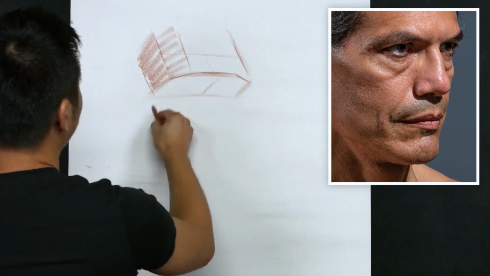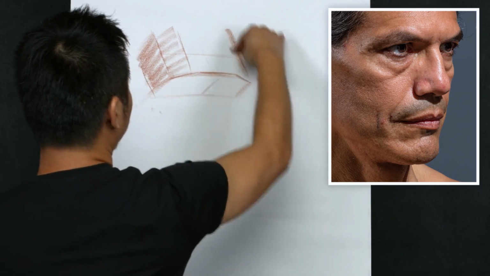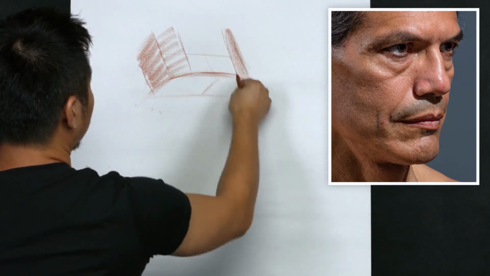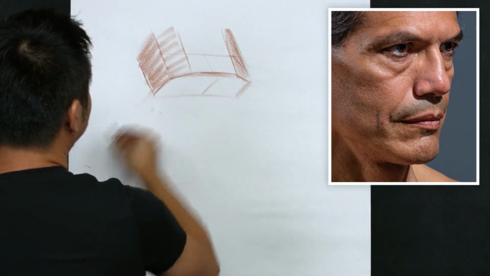Different planes have different values, so I'm going to push this a little bit darker. Push that a little bit darker.